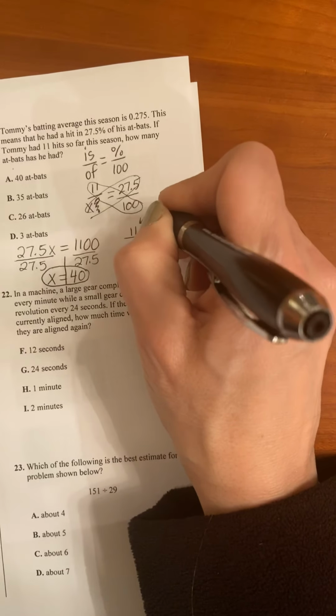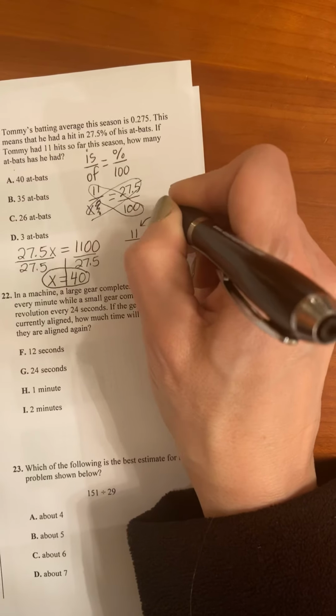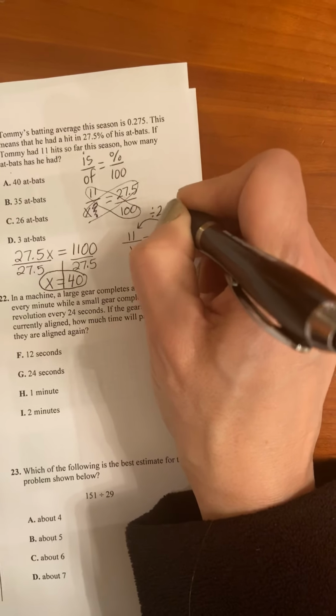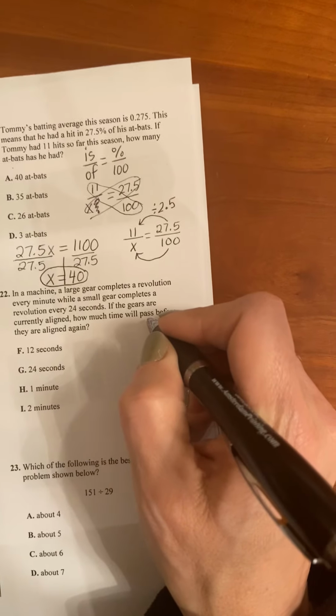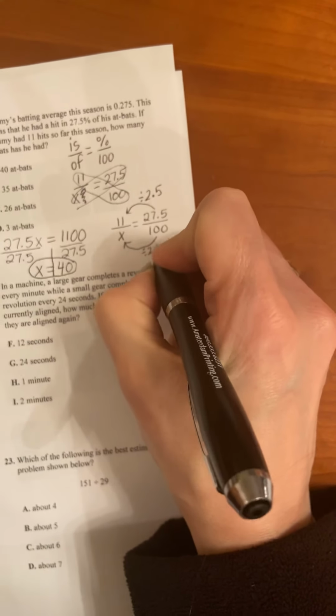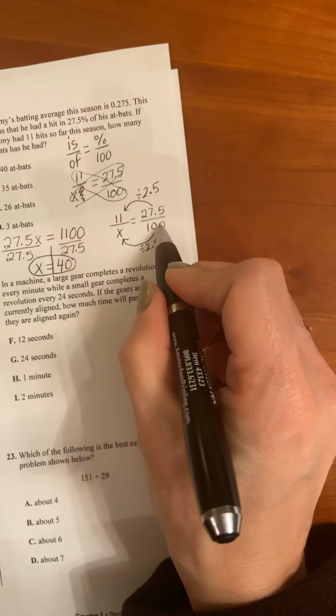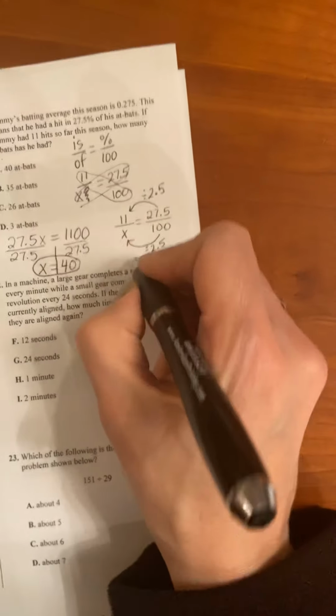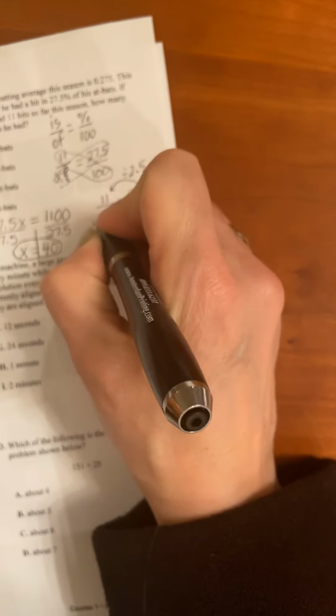To get from 27.5 to 11, you have to divide by 2.5. And so you do the same thing with the 100. Divide by 2.5. And when you take 100 and divide by 2.5, you get 40. So for this one, Tommy had 40 at-bats.